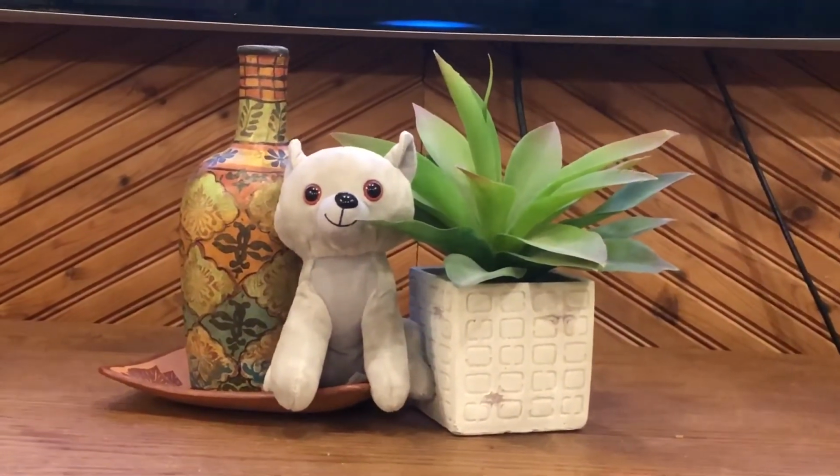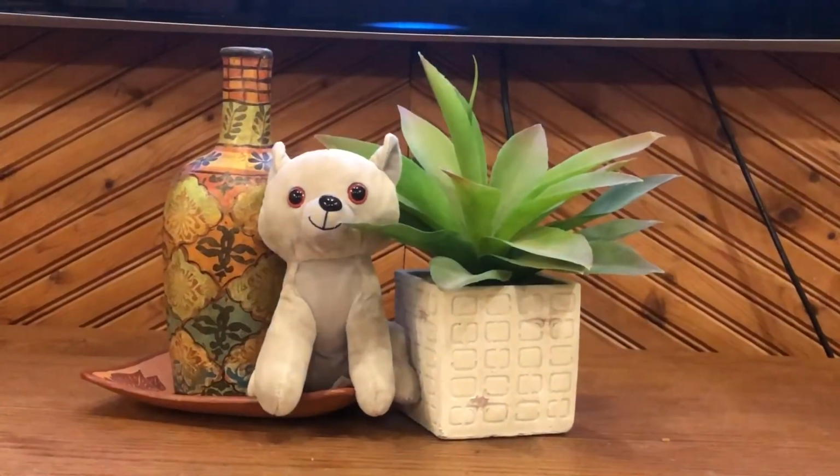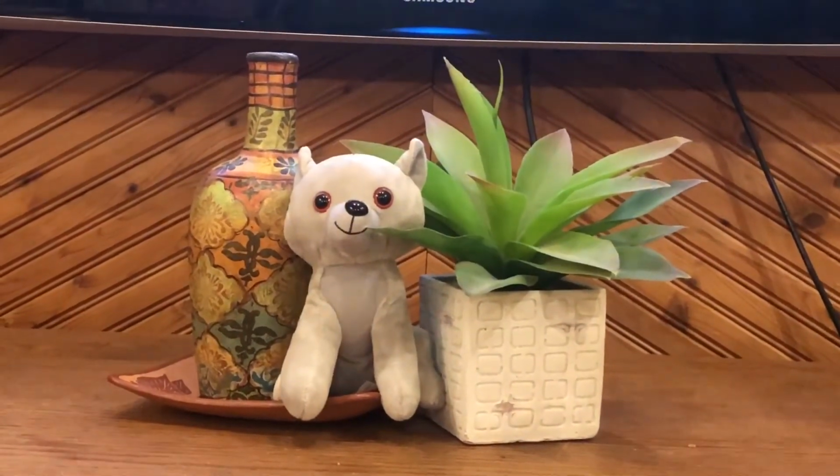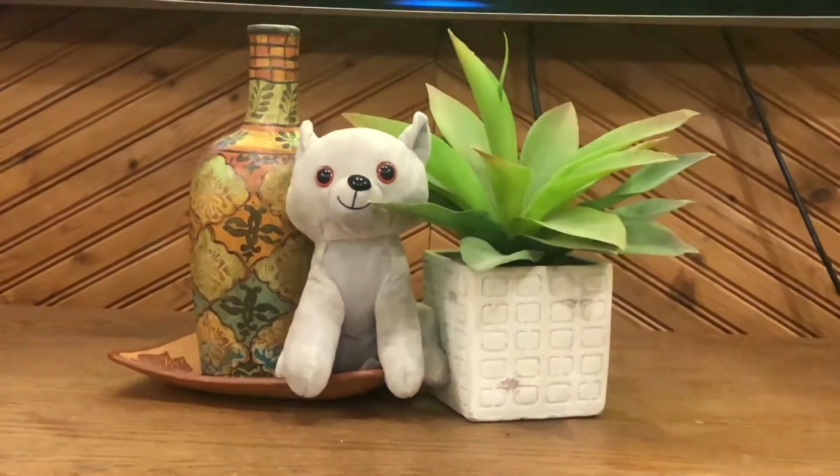So let's see where we can find some texture and pattern in this still life. This is one of the reasons why I picked the one in the center, because it had all of the elements that I wanted to talk to you about.